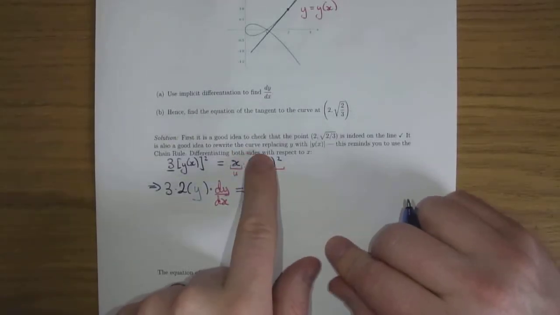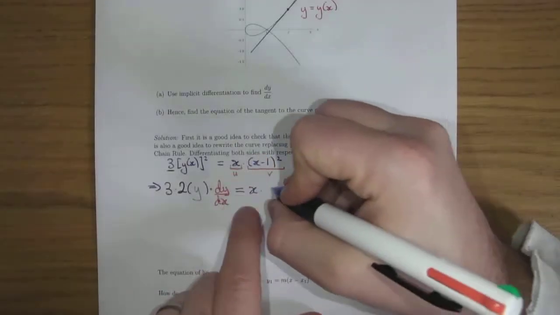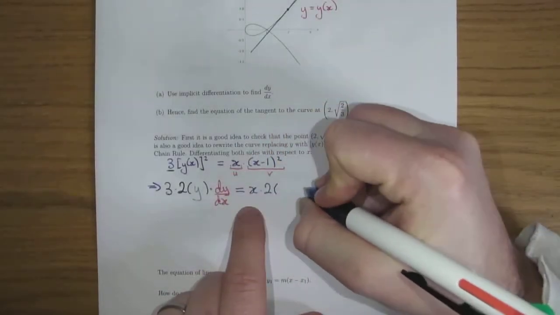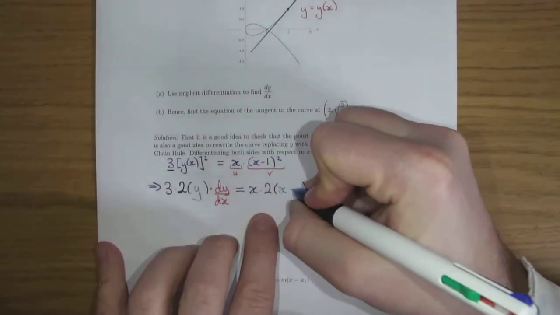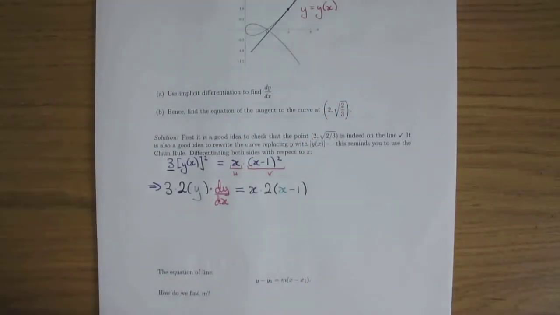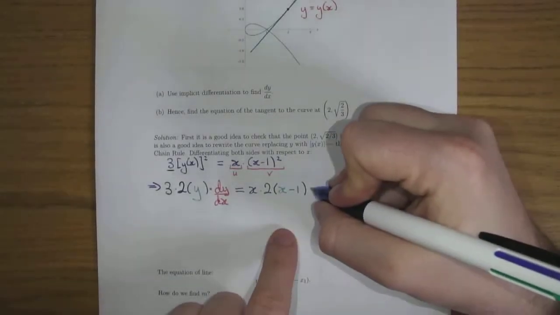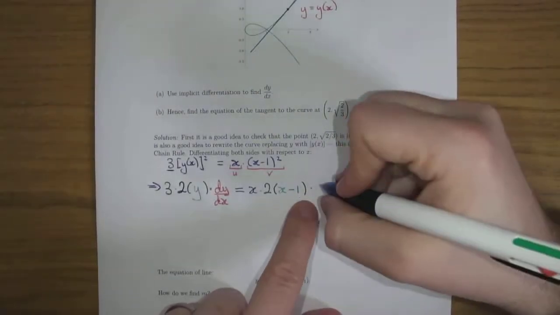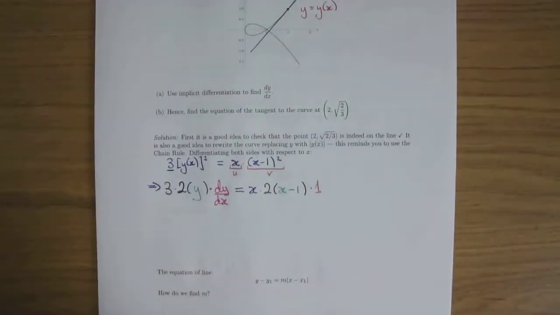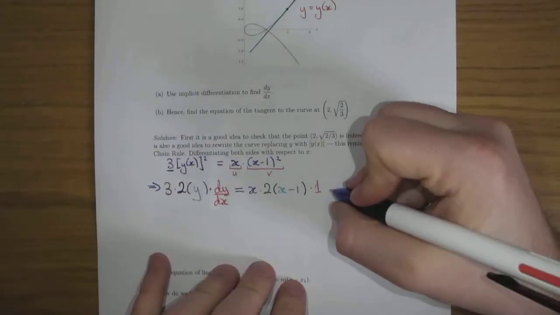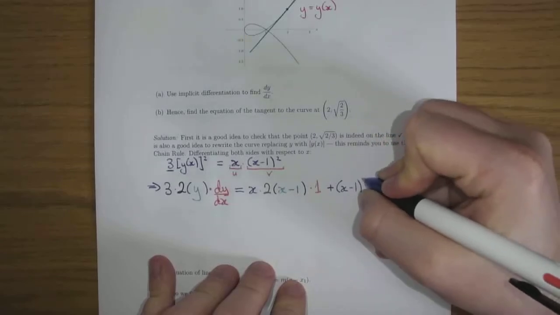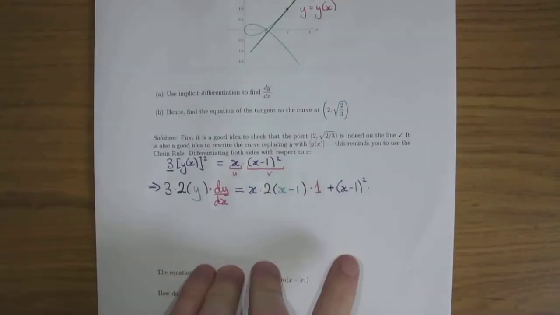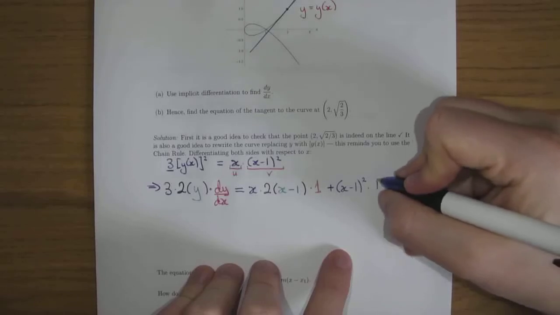So the outside function here is x squared. The derivative of x squared is 2x. Evaluated at the inside, which is x minus 1. And then times the derivative of what's inside. And hopefully you know that the derivative of x minus 1 is 1. So that's the first thing times the derivative of the second thing, plus the second thing times the derivative of the first thing, and hopefully you know that the derivative of x is 1.